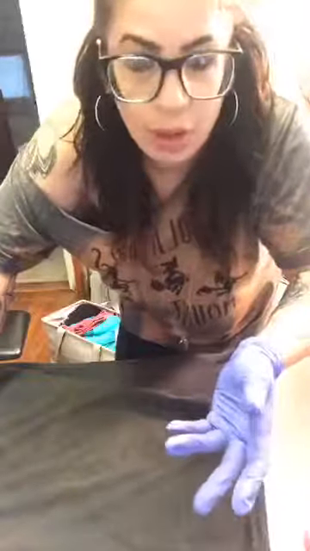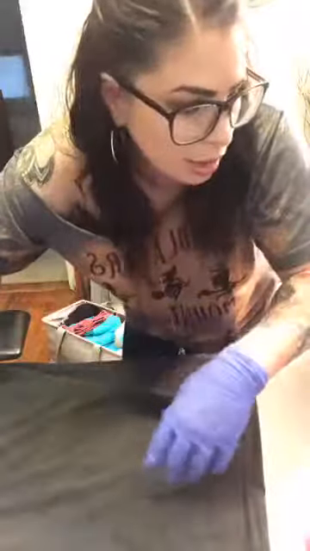And again, like Heather was saying, the more bleach you add, the more intense it's going to be. But you also want to be careful because it can eat through the fabric. The more bleach you add, the stronger it's going to be, obviously. And like I said, it can eat through your fabric. So just be careful when doing that.